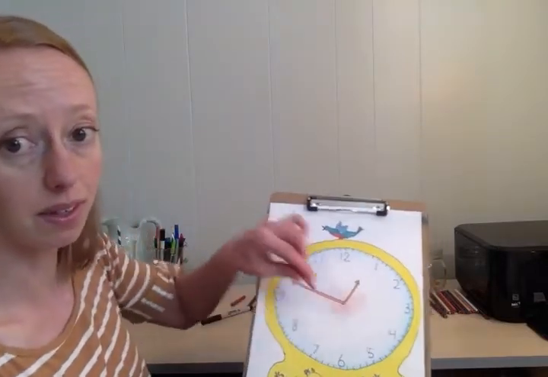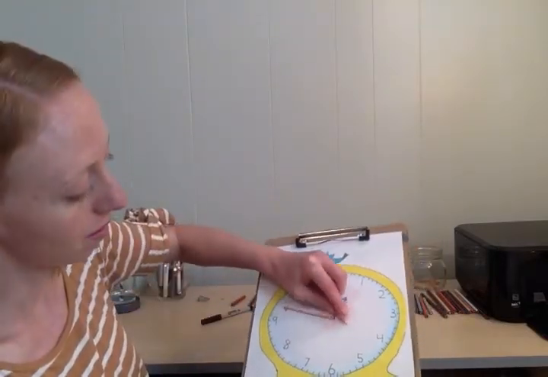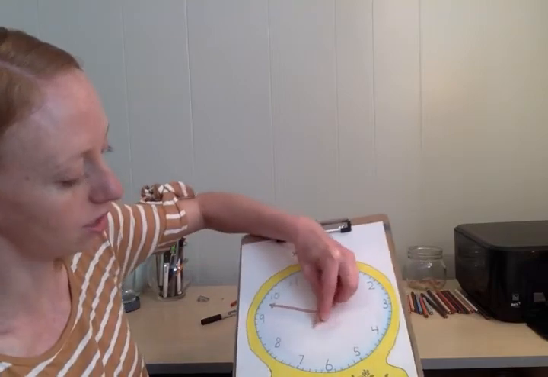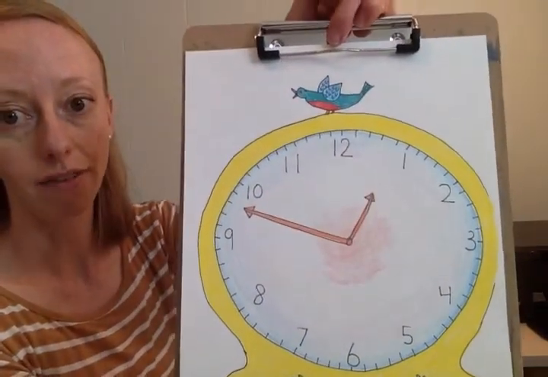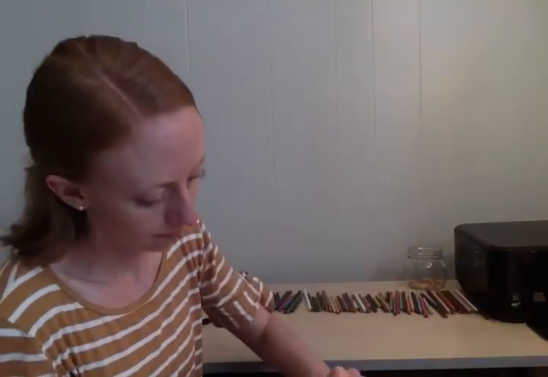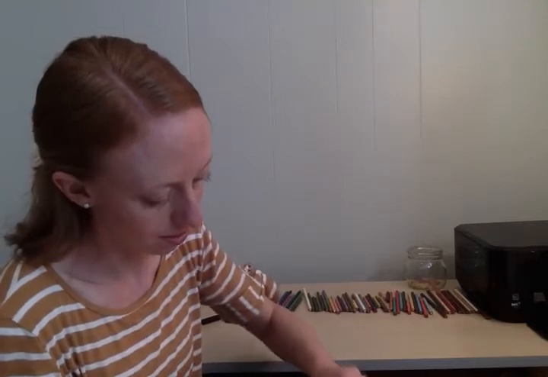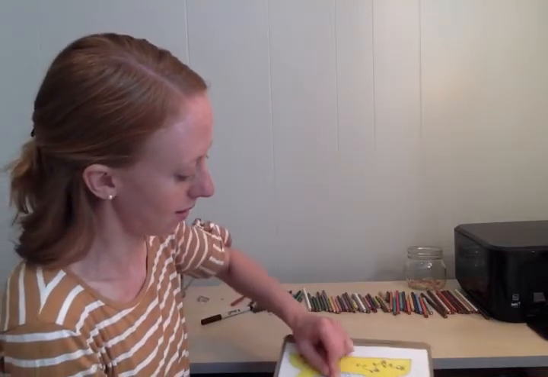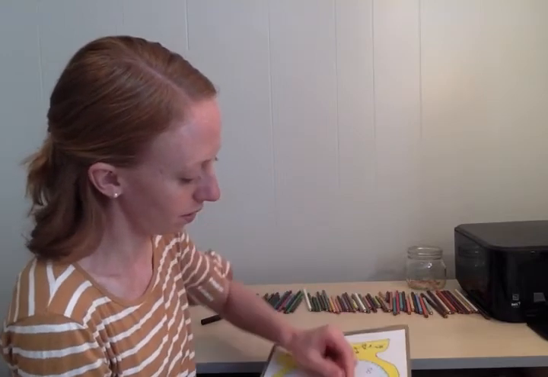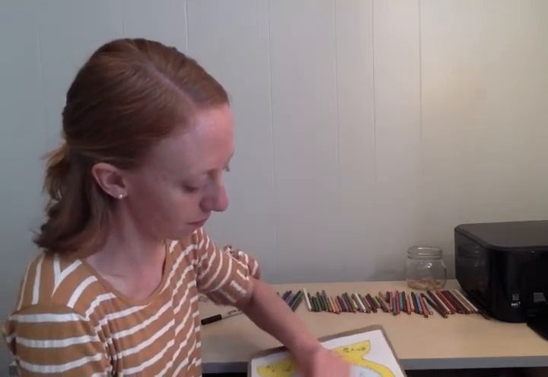You can see I'm using the side of my colored pencil right now because I'm trying to get a soft layer of colored pencil. Just thinking about the sky and the clouds and how it's soft colors, and I'm planning to blend it into some of the blue, and I'm going to add some yellow.